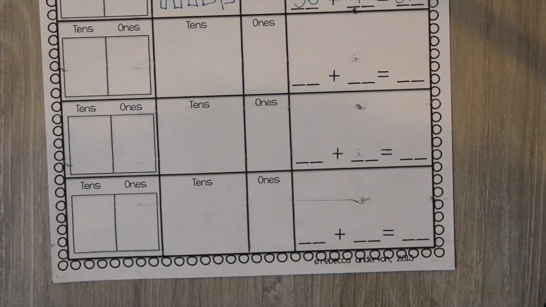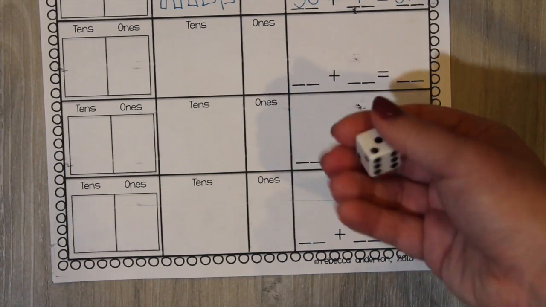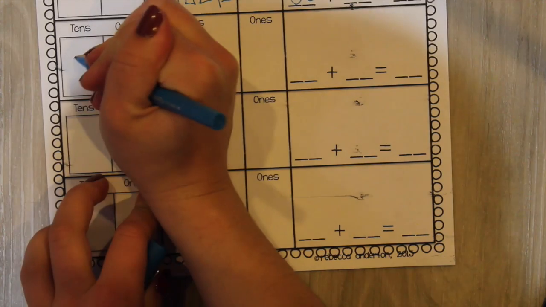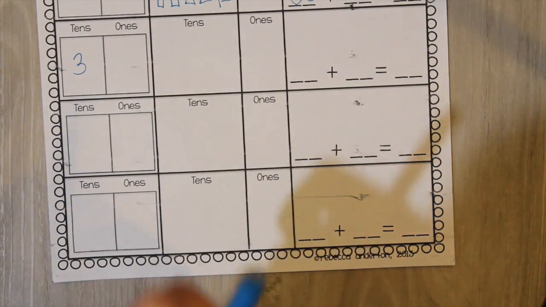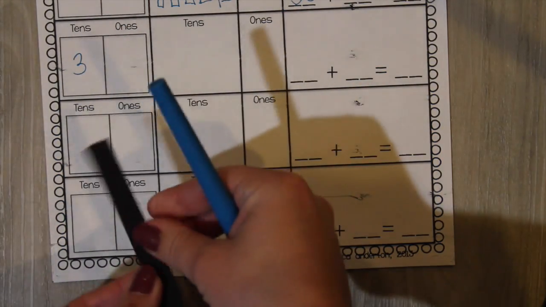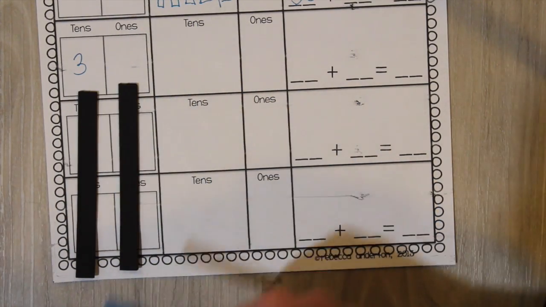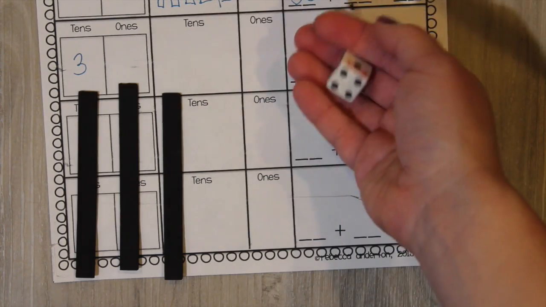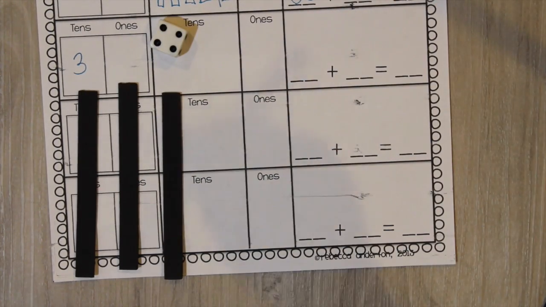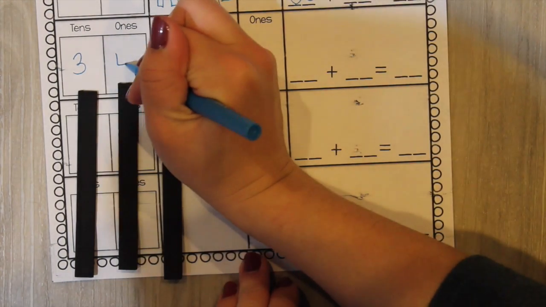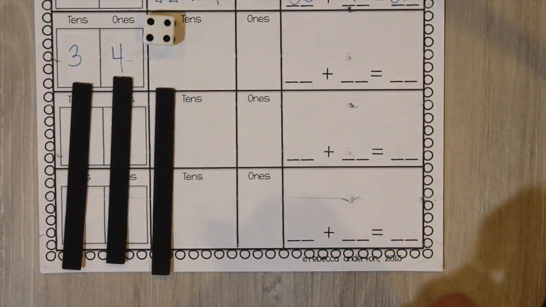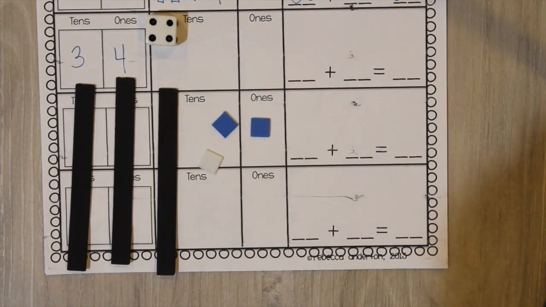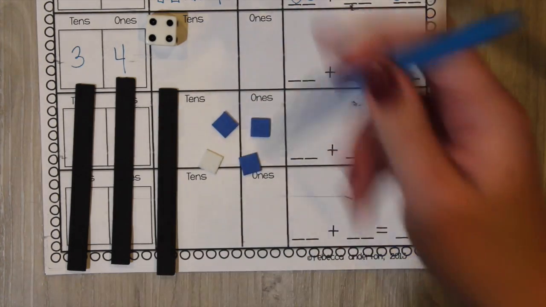Okay, then I'll show you one more time. So roll 1 die, that'd be 3, so 3 tens. You can also put out the sticks with that, so I have 3 tens. Roll the dice one more time. So this time I have 4 ones. Now I have 1, 2, 3, 4.